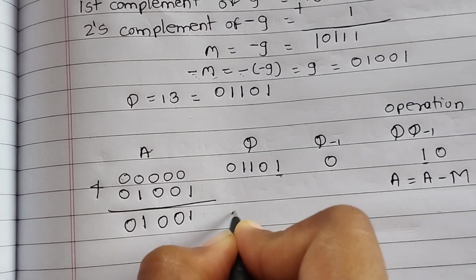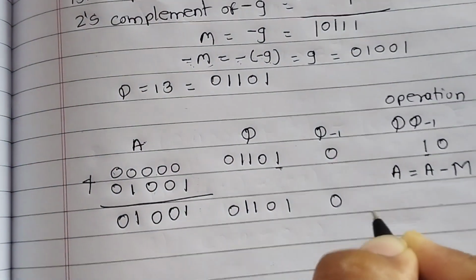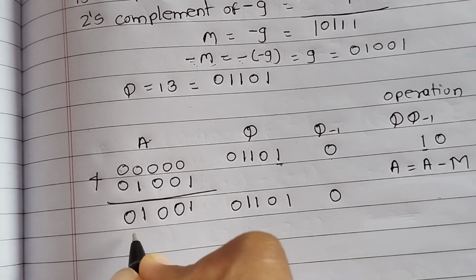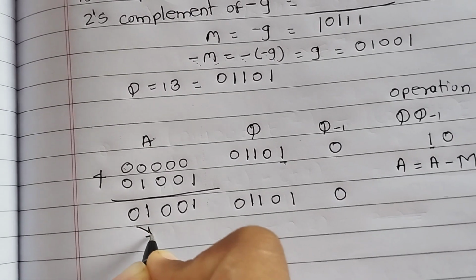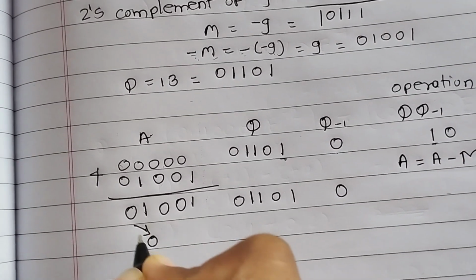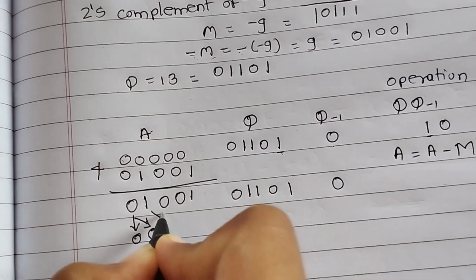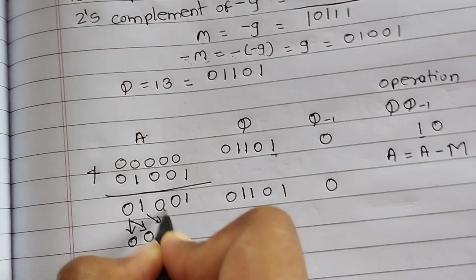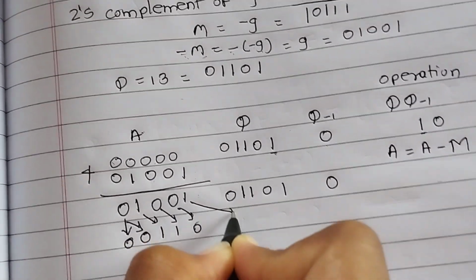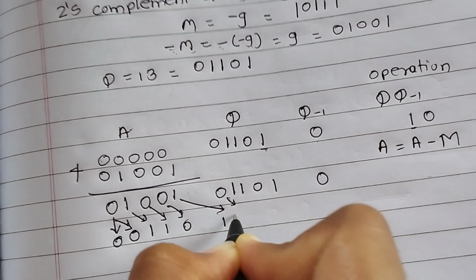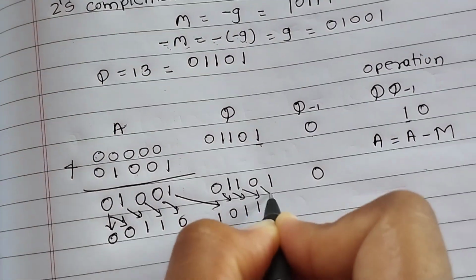First we write all the Q as it is, Q minus 1, and this 0 also we write. Now after the operation we do right shifting, so here this 0 goes below the 1, and this 0 also here. Now all the bits are right shifted. Now this 1 goes here, and in this way we do all the right shifts of the bits.